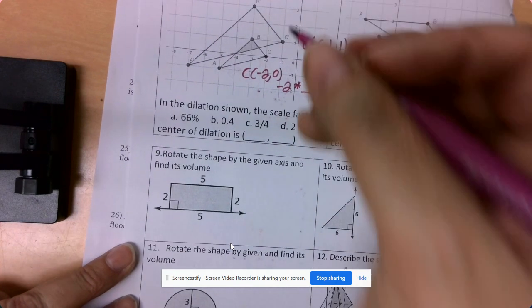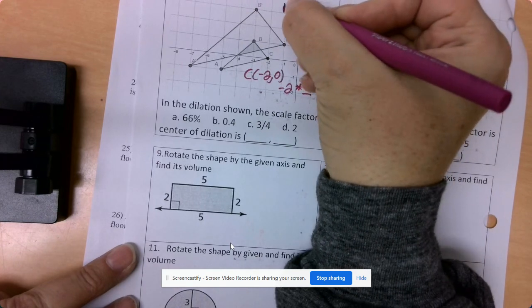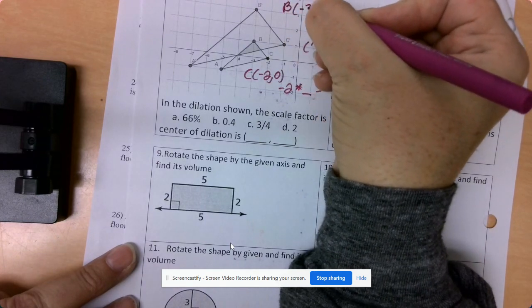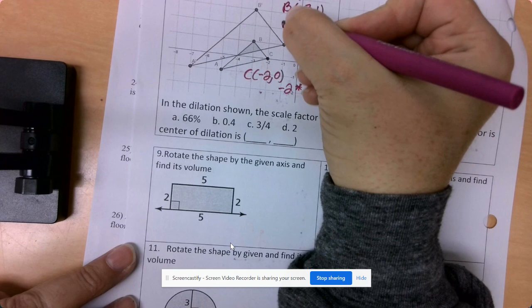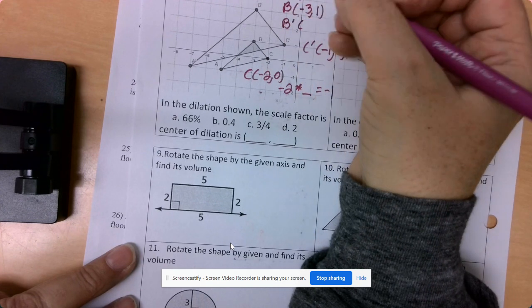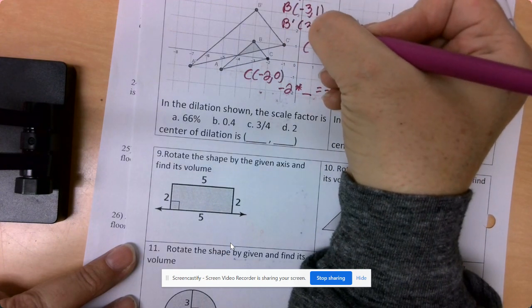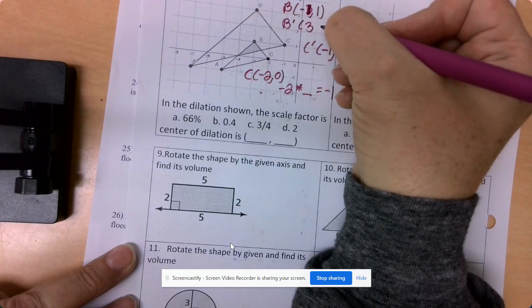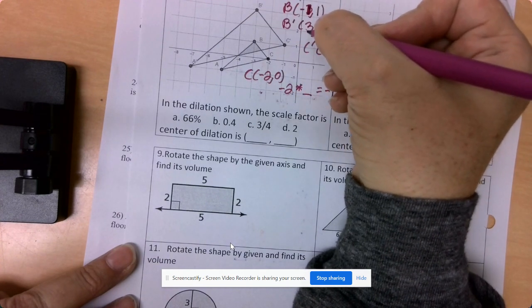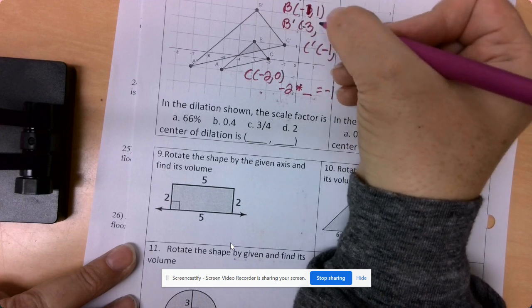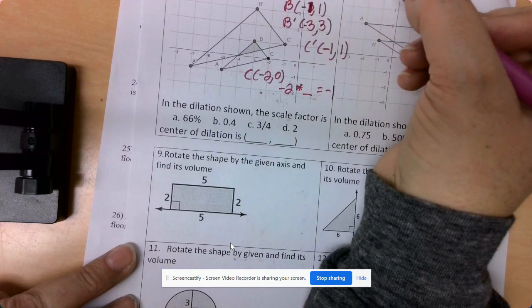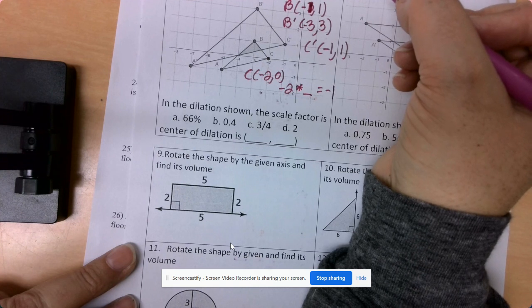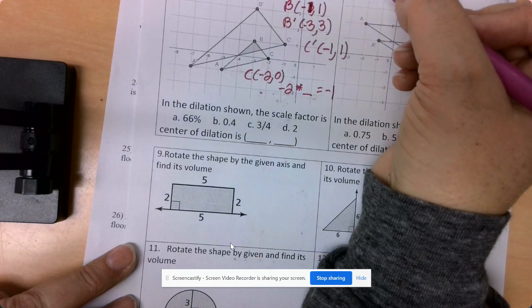Okay, because if we look at B, B is at -3, 1. B prime is at 3. So we're multiplying by 3. That's what it looks like.